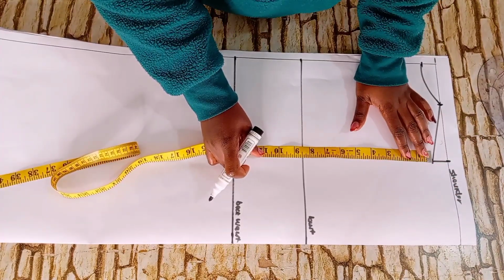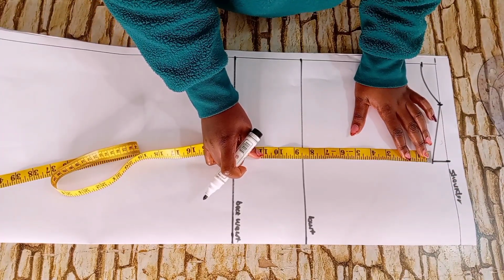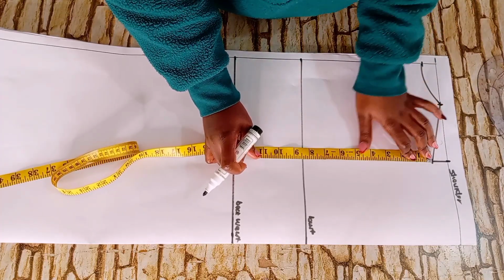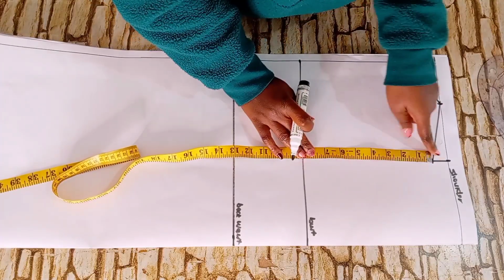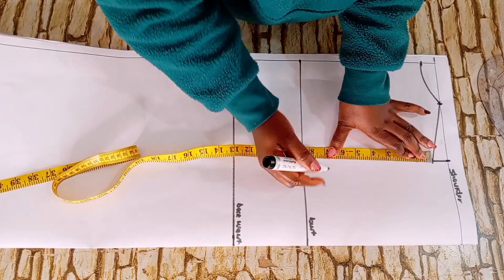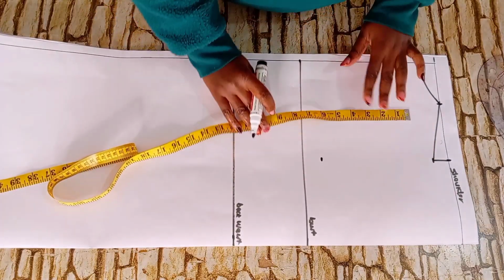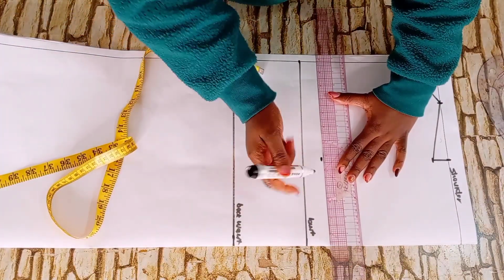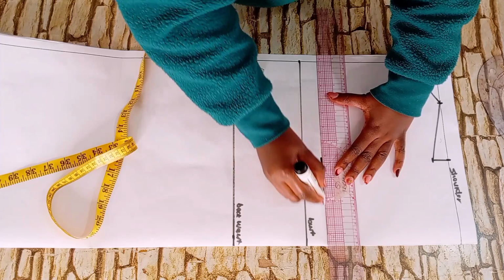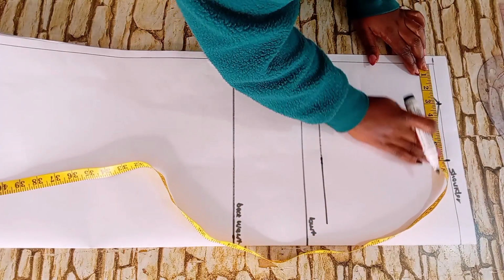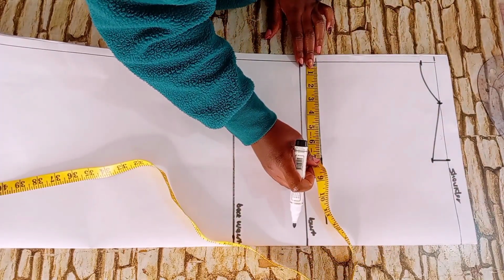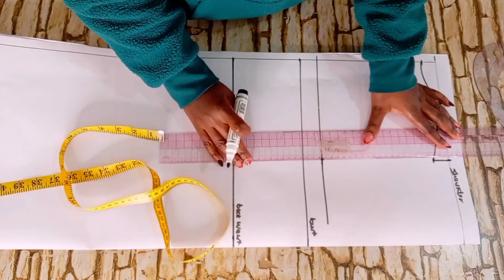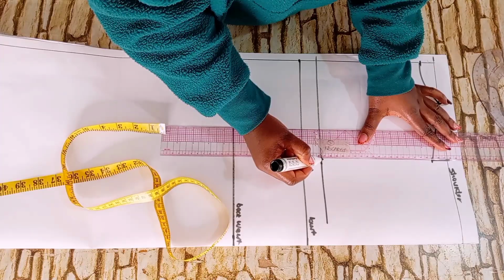To get our chest line, we did our bust circumference divided by 6 plus 1.5, which gave us 7.2. And remember, I'm starting it from this line here. That is 7, and this is 7.2 here. So what I need to do is just get a straight line. So this is our chest line. Whatever I have here, I have 7 here. Come and mark it here as well, 7 inches, so that you can get a perfect straight line.